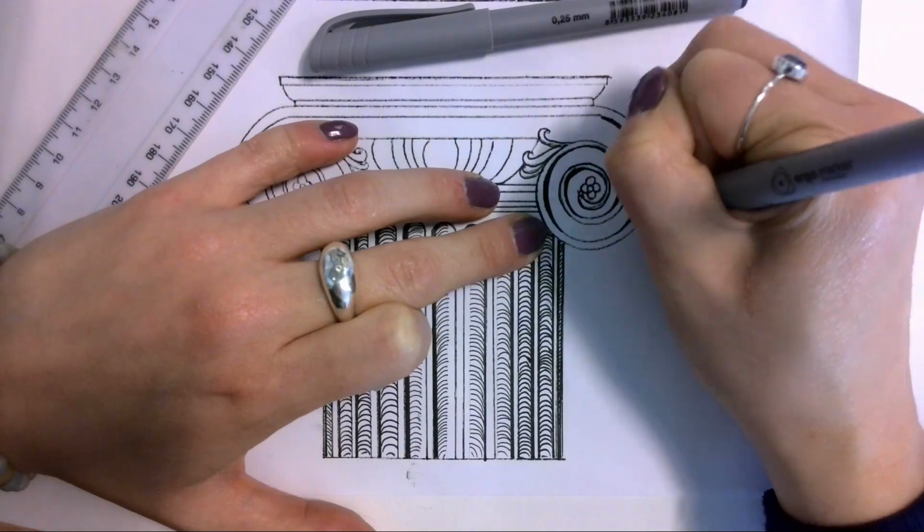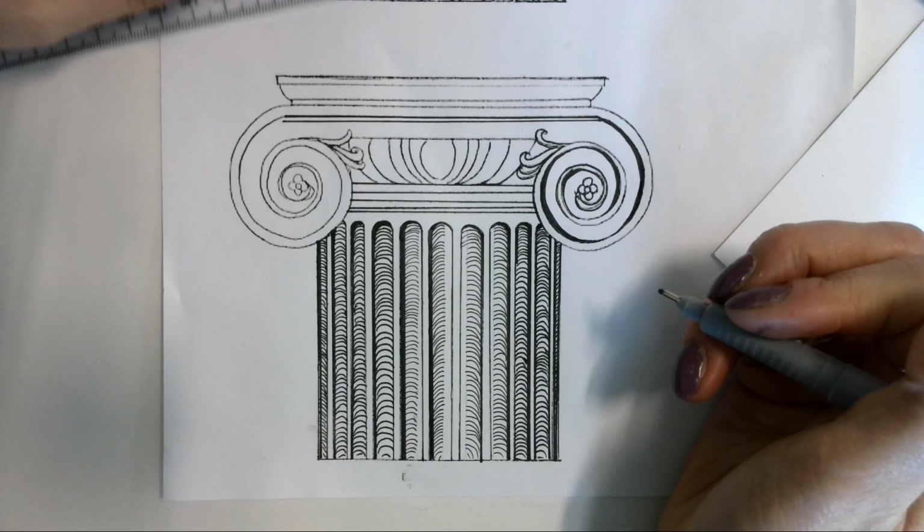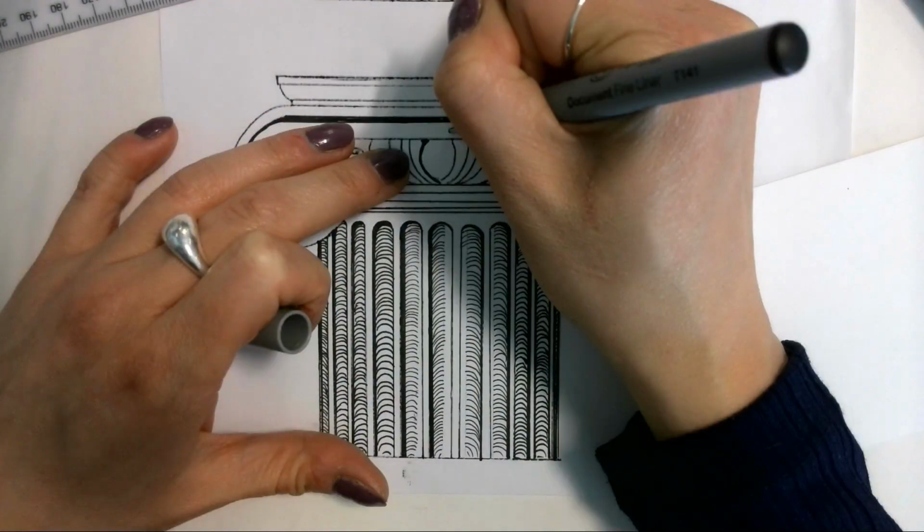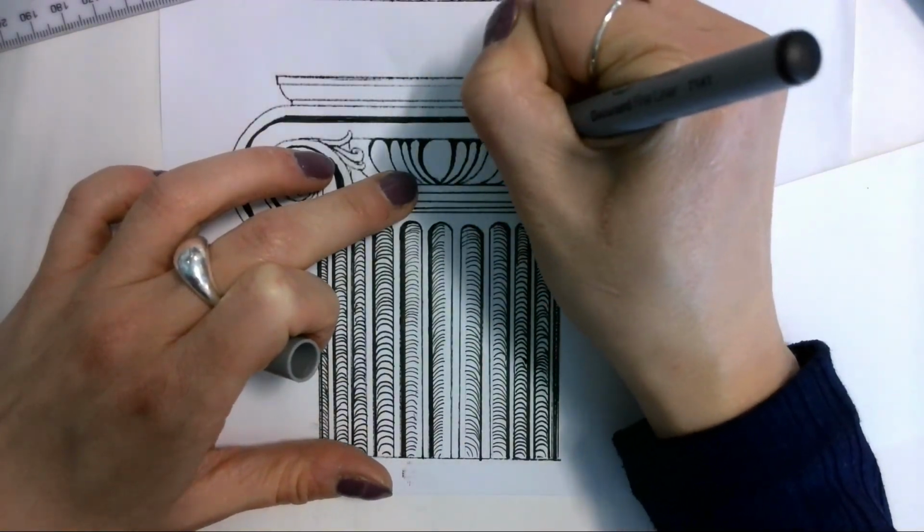If you want to follow along, continue by drawing section by section and pausing the video. Each pillar took about 1 hour to draw, so do not rush.